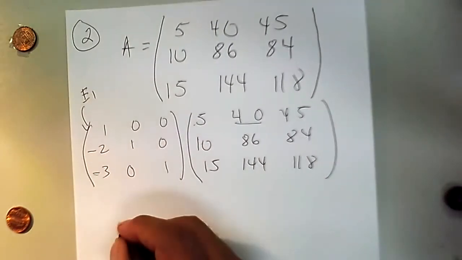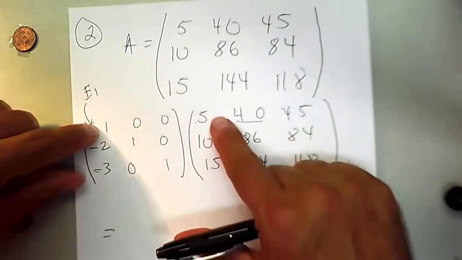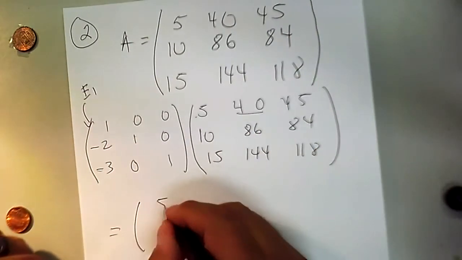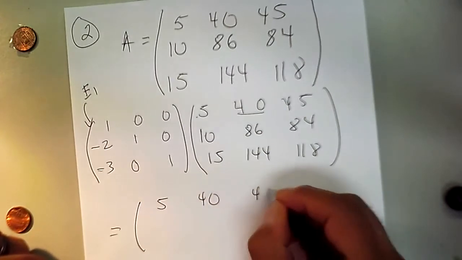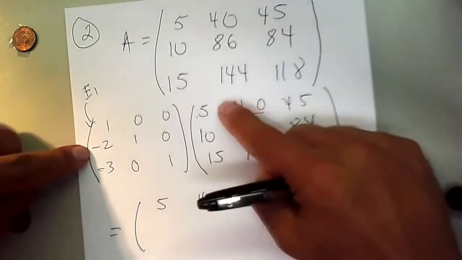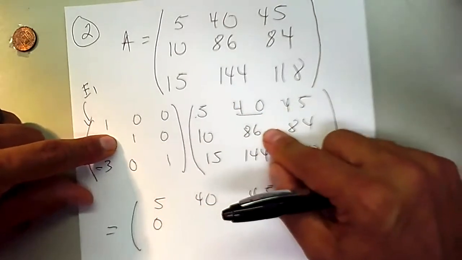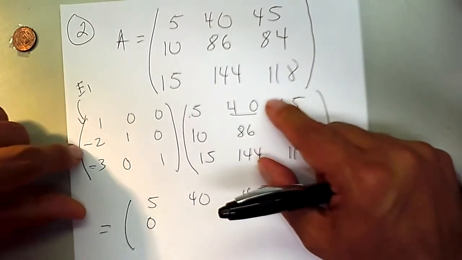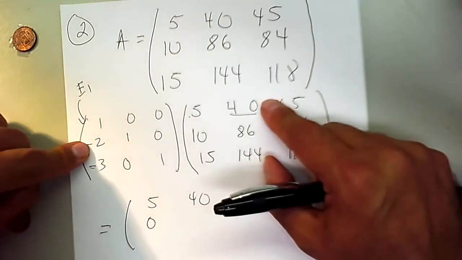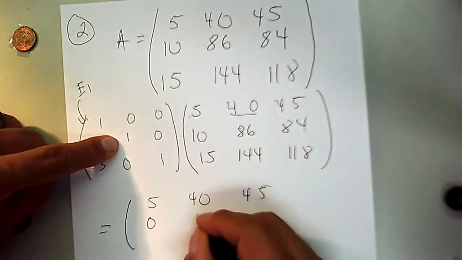All right. So this is just the first row, 5, 40, 45. Second row, negative 10 plus 10, 0. But the 86 will be changed as well. Negative 80 plus 86, 6.